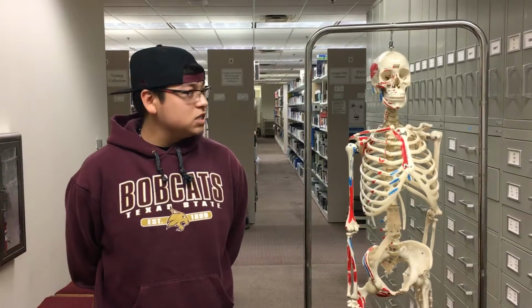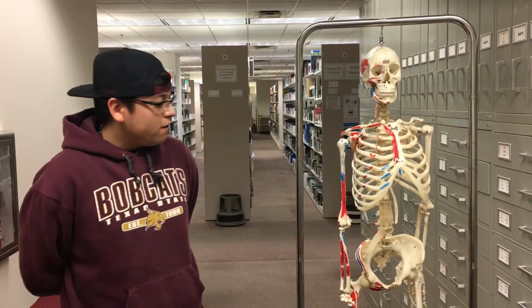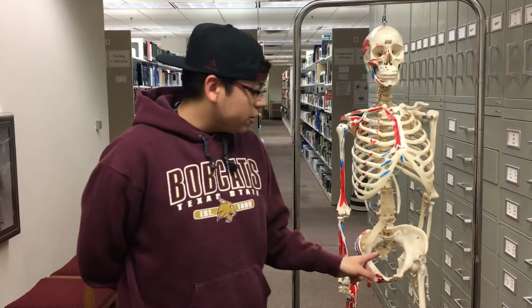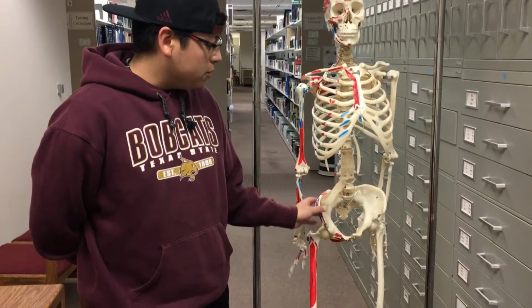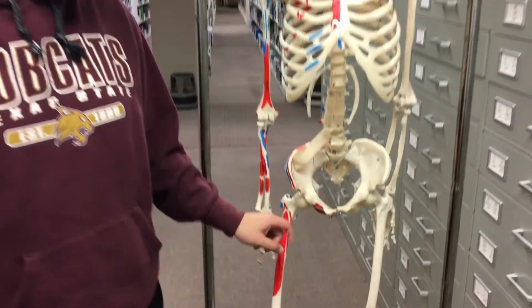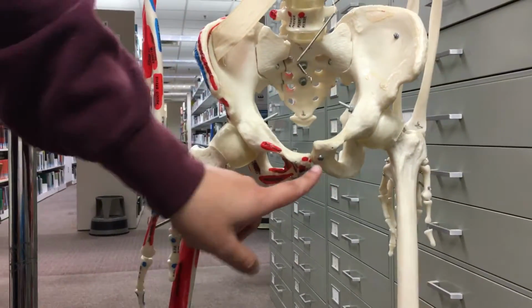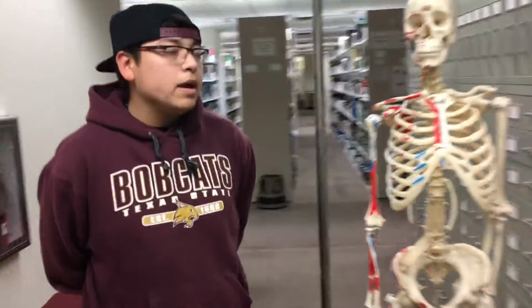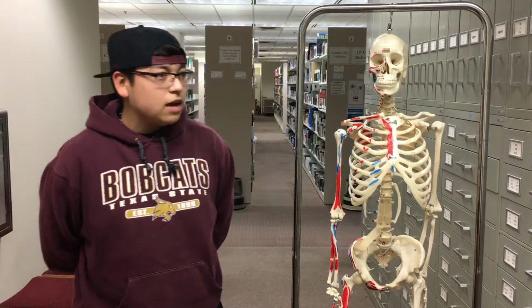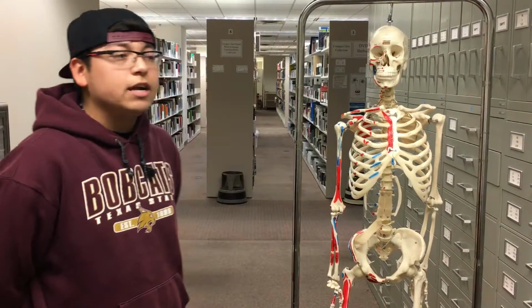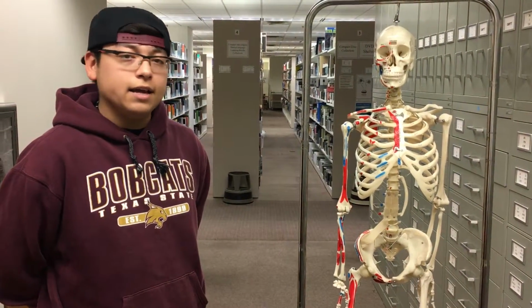Now for our first two palpations, we'll be using the skeleton as our model. For our first one, the pubic symphysis, it will be located in the anterior inferior portion of the pubic area. And right here, there should be a cartilage that joins these two bones together, right here. Now typically, we are not palpating this during an evaluation, but it's important to know just for pain reference.